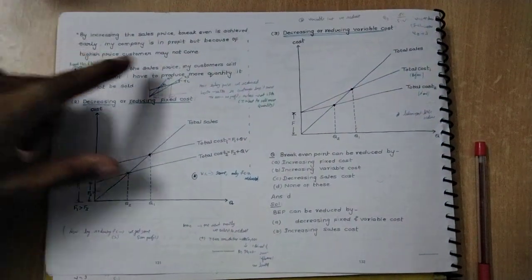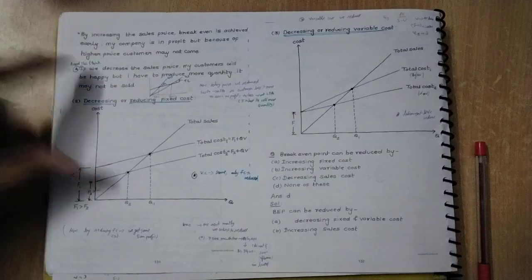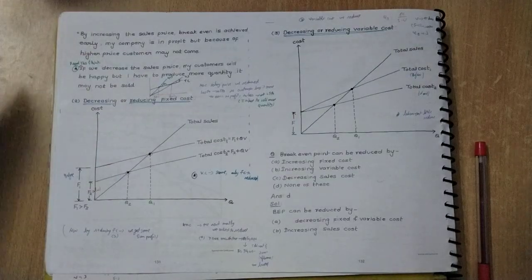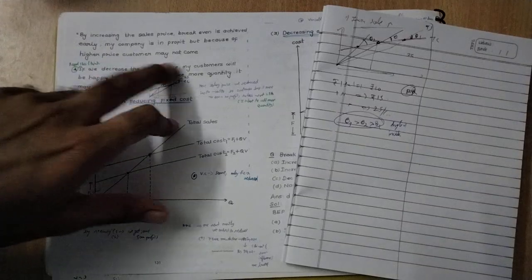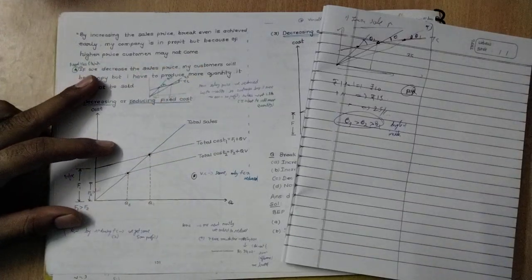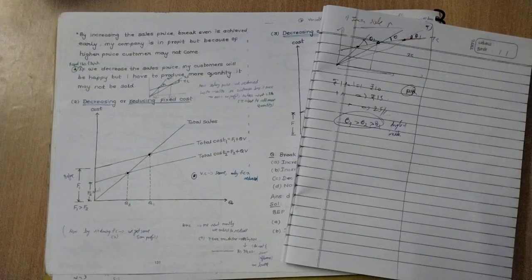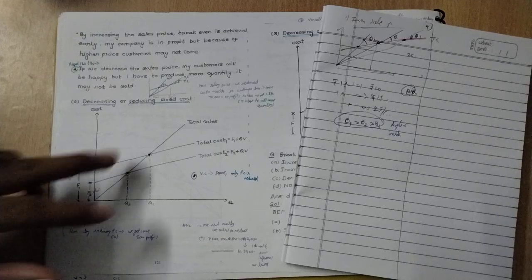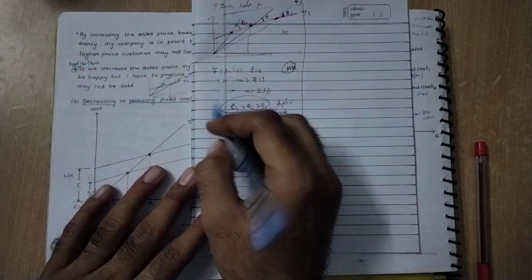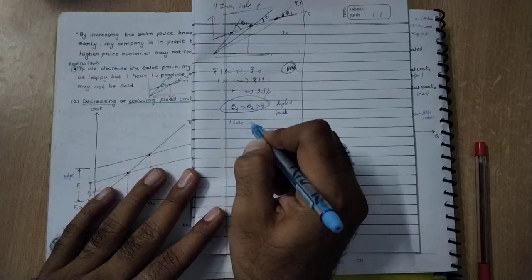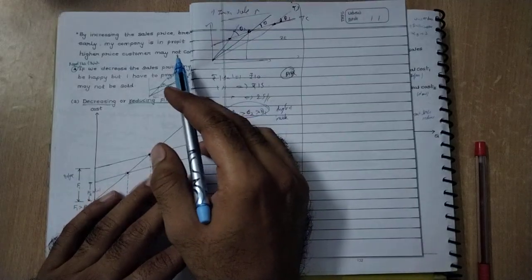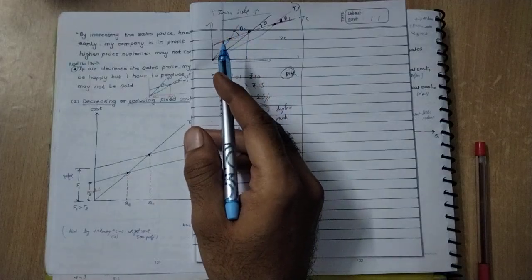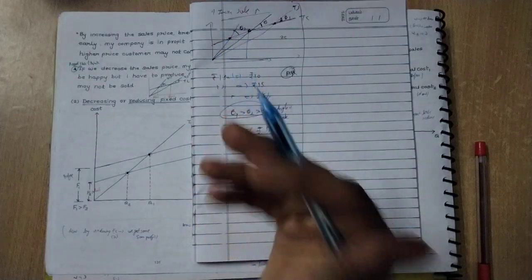So by increasing the sales price, the break-even point is achieved early and my company is in profit, but at a higher price customers may not come. Next, if we decrease the sales price, my customer will be happy, but suppose I sell one samosa at 5 rupees, then many more quantities need to be produced and sold. So definitely that is not possible.